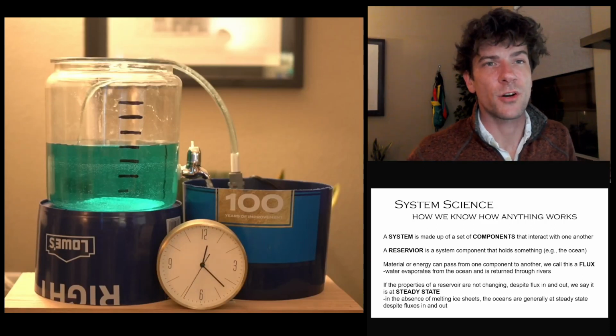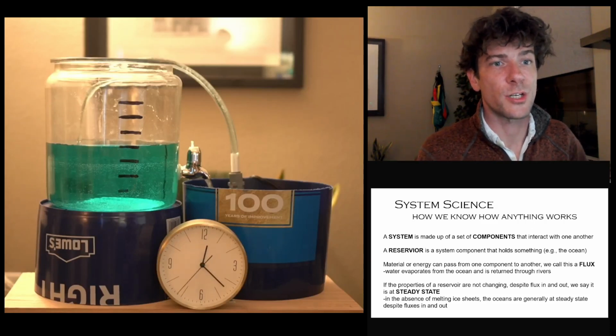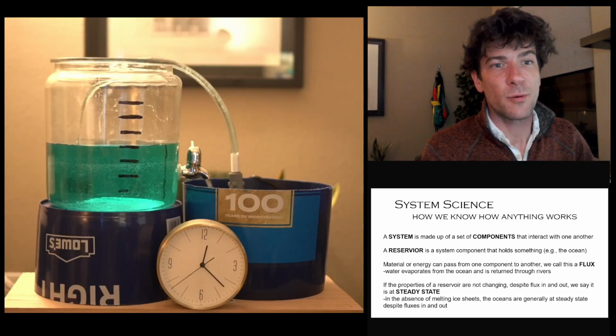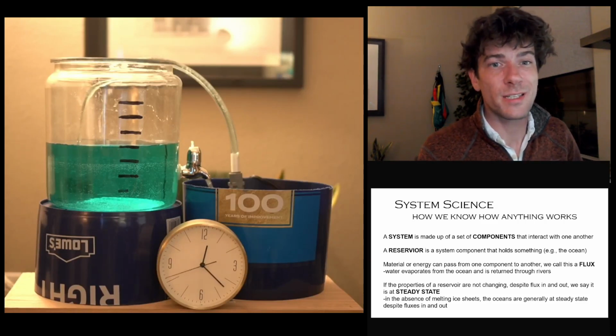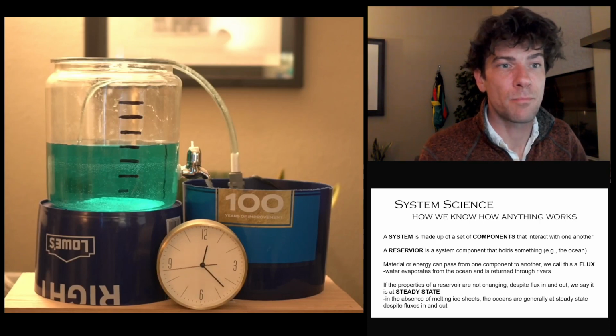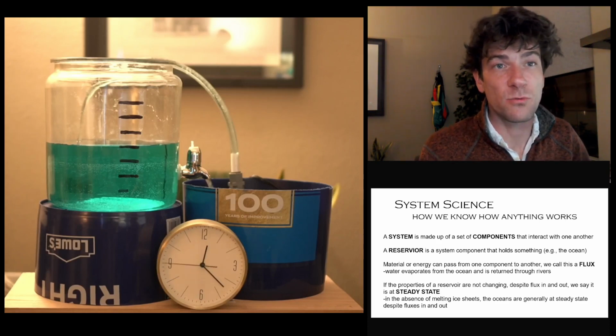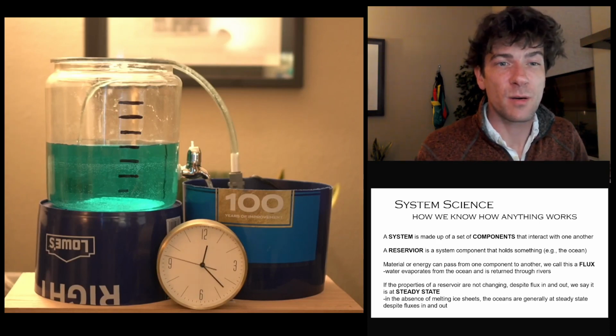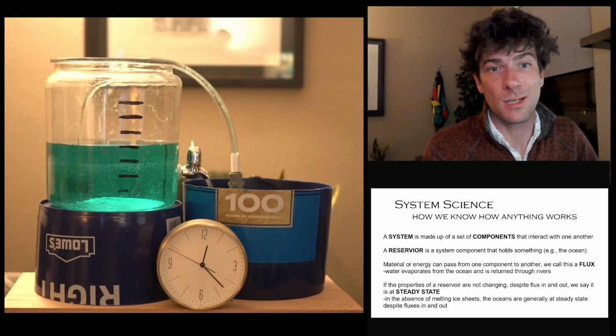Okay, so where we really started the conversation in environmental geology was talking about systems. We said a system is made up of a set of components that interact with one another. Most of the time, a system is going to have a reservoir of some kind, and that's just going to be a component that holds on to something, some substance.